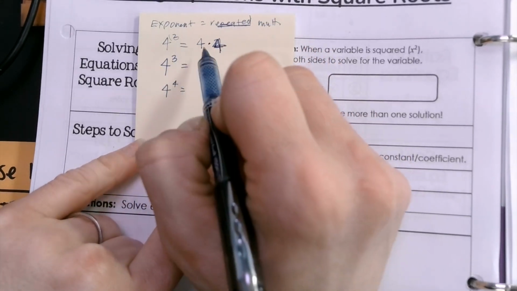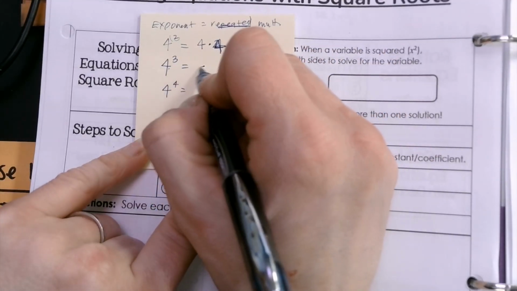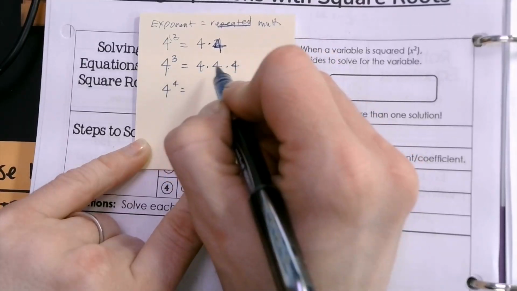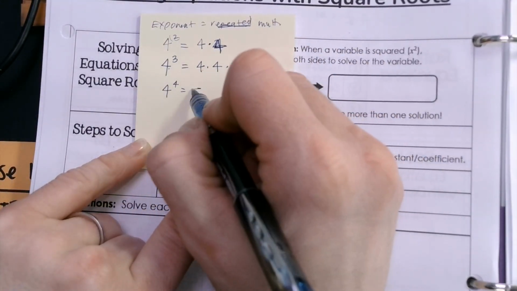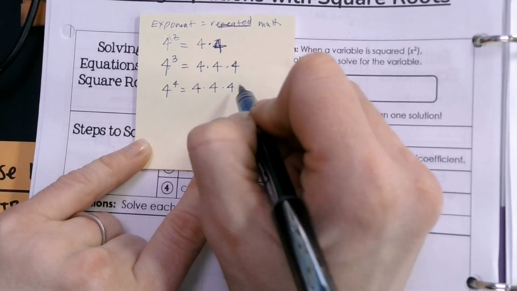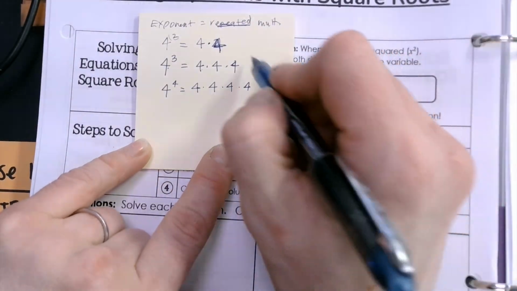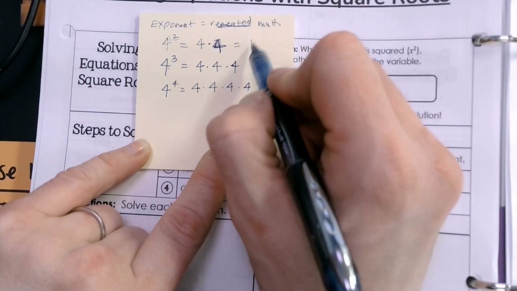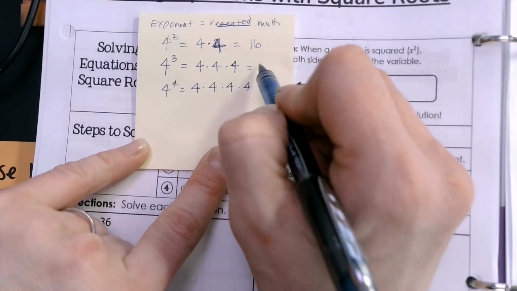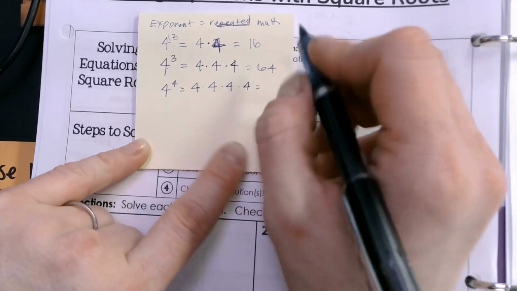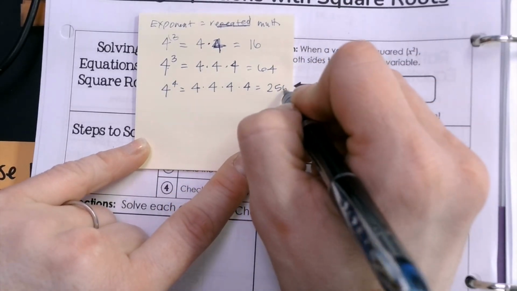So 4 squared is 4 times 4. 4 to the 3rd is 4 times 4 times 4. 1, 2, 3 times. 4 to the 4th is 4 times 4 times 4 times 4. 1, 2, 3, 4 times, right? And this number gets larger and larger. 4 times 4 is 16. 4 times 4 times 4 is 64. 4 times 4 times 4 times 4 is 256.